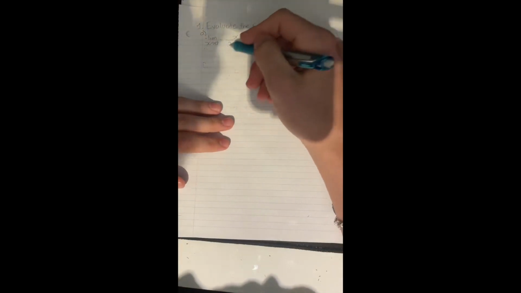Okay, so for question one, evaluate the following limits. For question A, we have the limit as x approaches 0 of x over 2 minus root of x plus 4. Looking at this question, there's not much you can really do right now. Obviously, we have to do something, but you can't really cancel anything out. You can't factor anything yet.